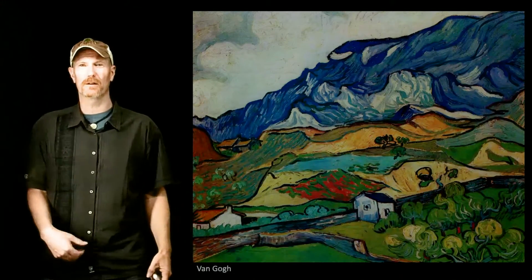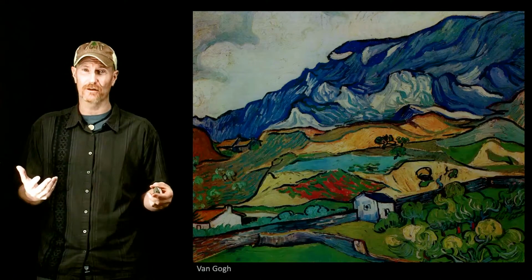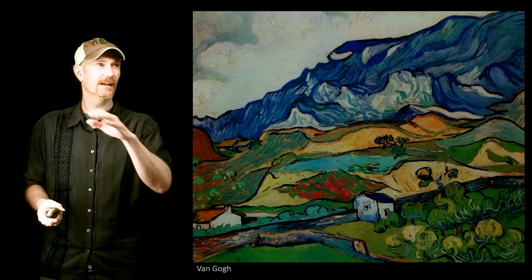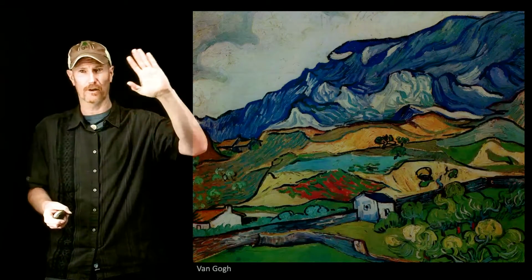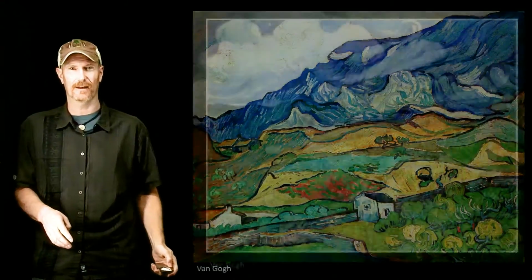But sometimes they were using abstract light sources, or the light source changed over the course of painting. So you imagine they're standing out in a field and they're painting, and the clouds are moving through and the sun is going across the sky. And sometimes you see that reflected in how they painted the landscape.